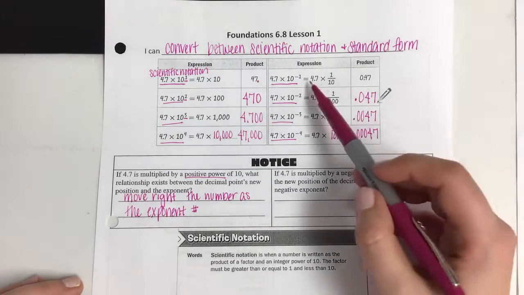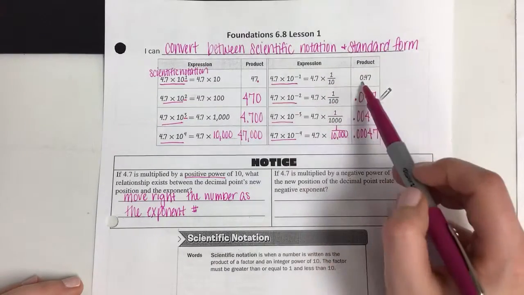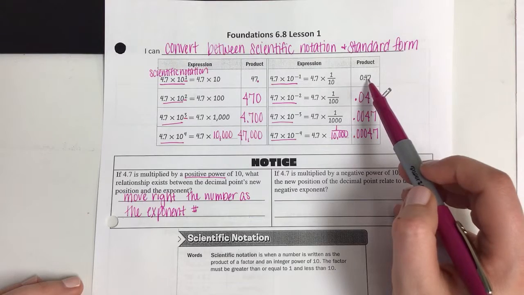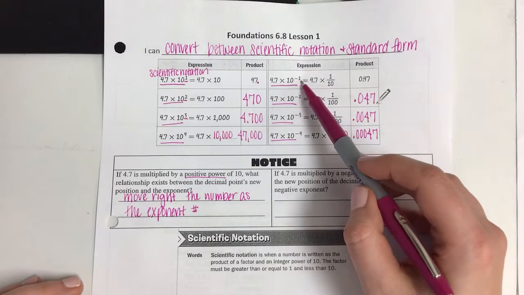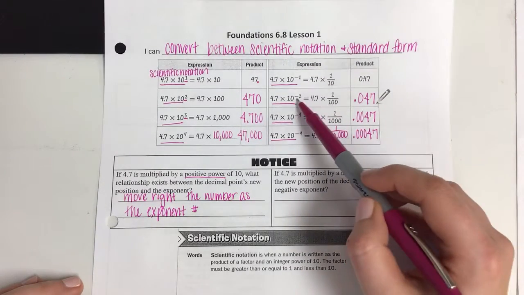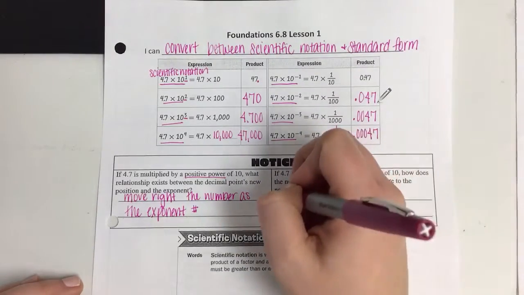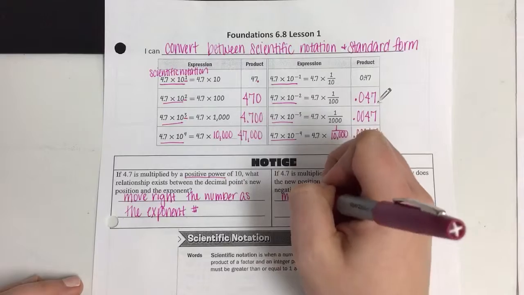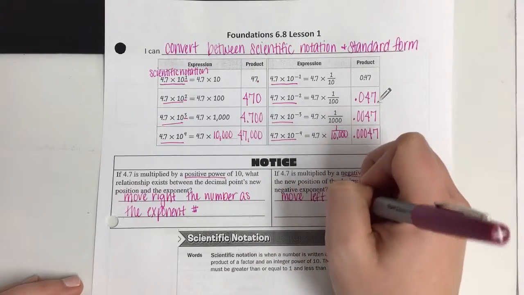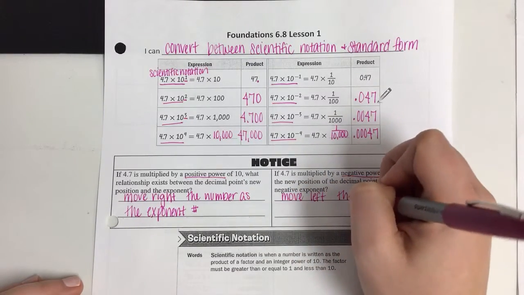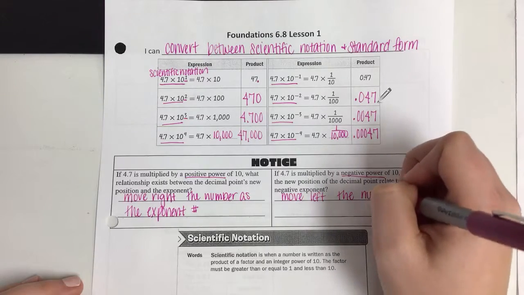Then when we look at negative exponents, I went from 4.7 to 0.47. So I moved my decimal 1 to the left. My next one I moved 2 to the left. So negative powers mean that we move left the same number as the exponent number.